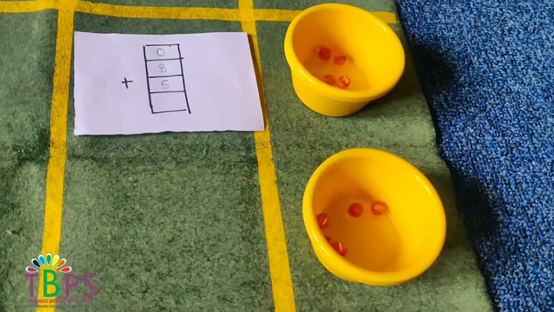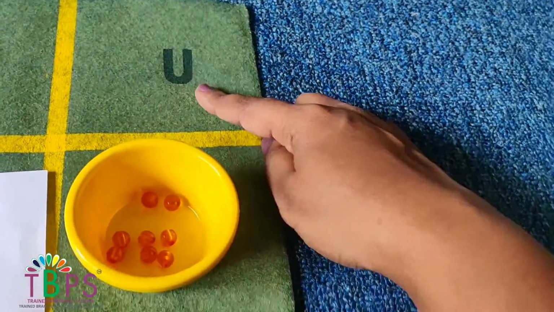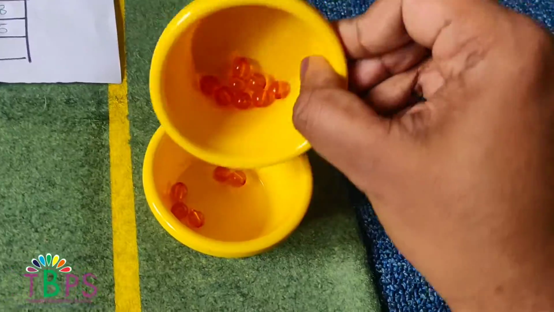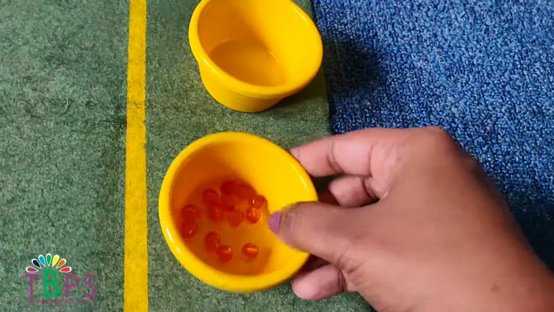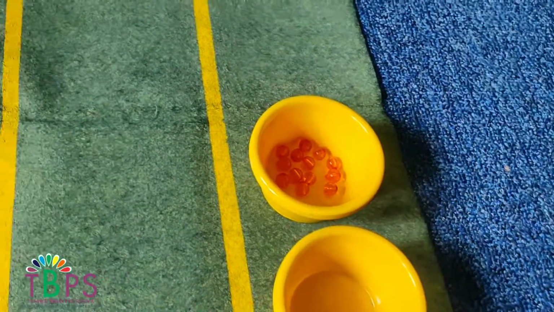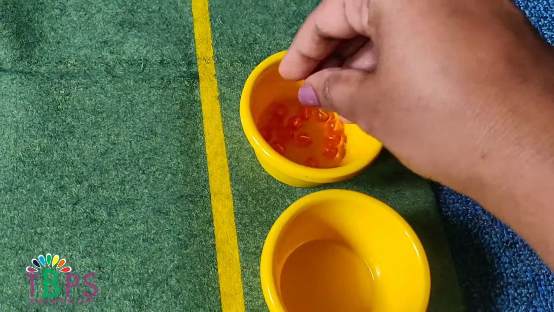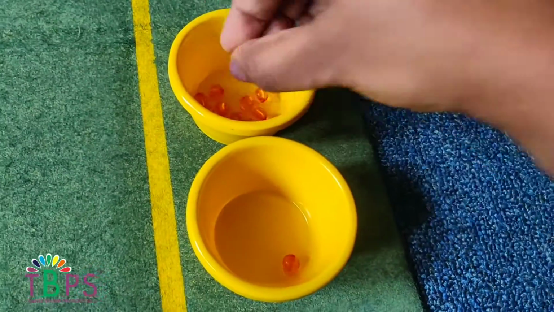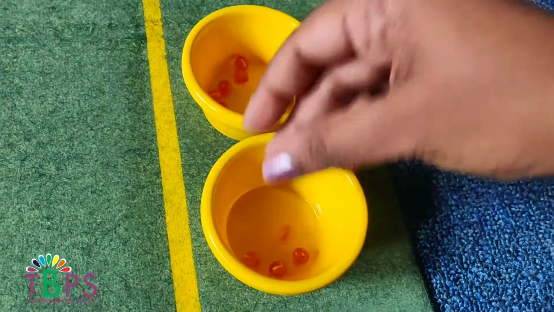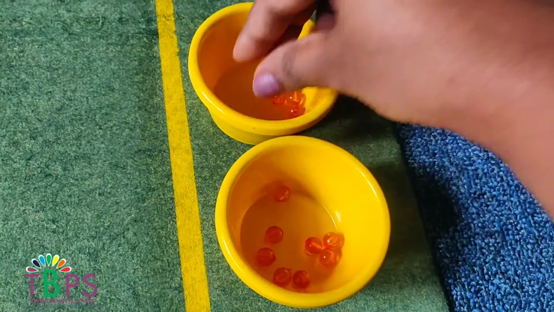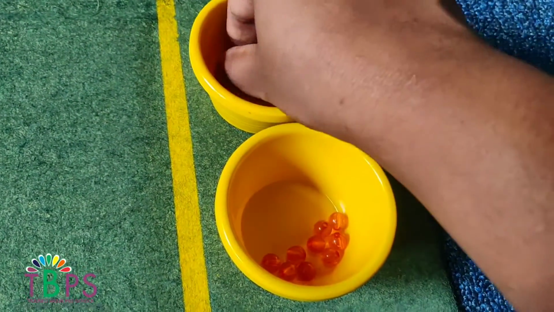Now let's do the addition of ones. You will have to position your beads in the ones position. So let me quickly add it. What you need to always remember is 10 ones make 1 ten. Anytime there are 10 ones, you have to replace it with 1 ten. 1, 2, 3, 4, 5, 6, 7, 8, 9 and 10.